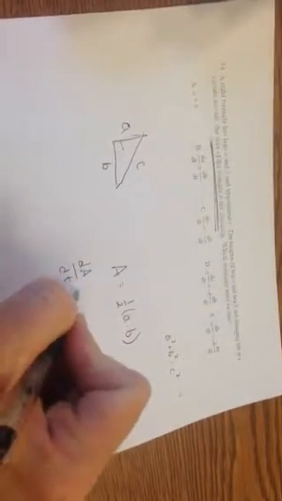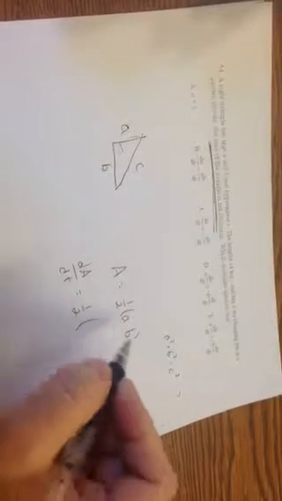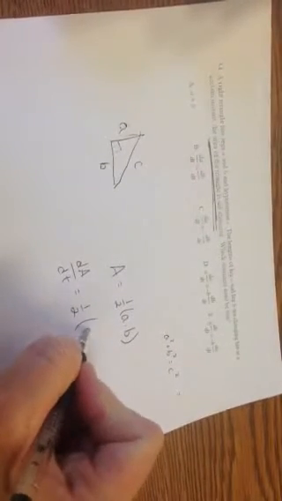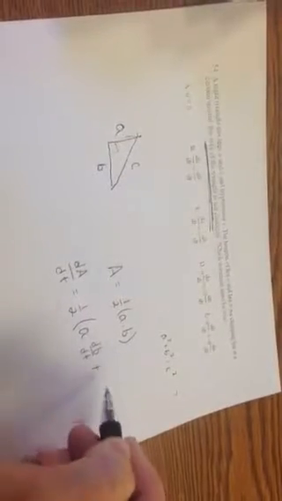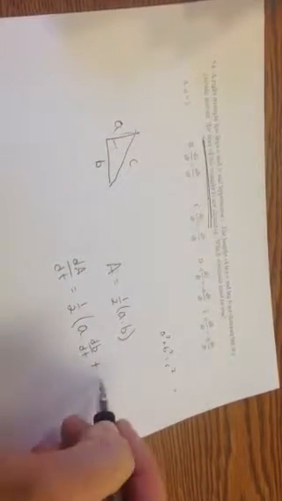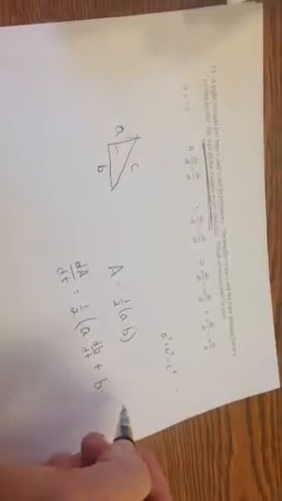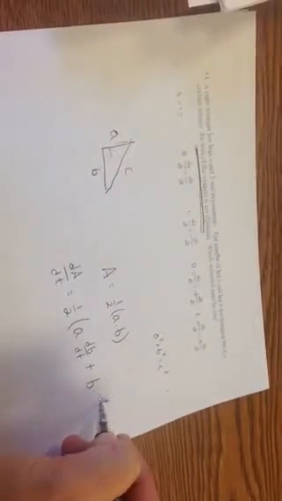dA/dt equals 1/2, got to use the product rule. 1 dB/dt plus, so 1 prime 2 plus 2 prime 1, dA/dt. Then it says the only real information we have is that the area is not changing. So I'm going to put 0 in here.